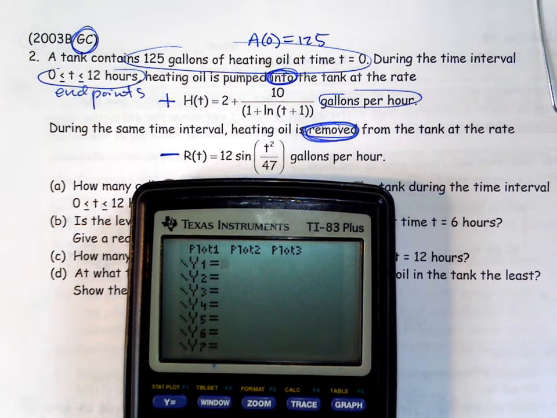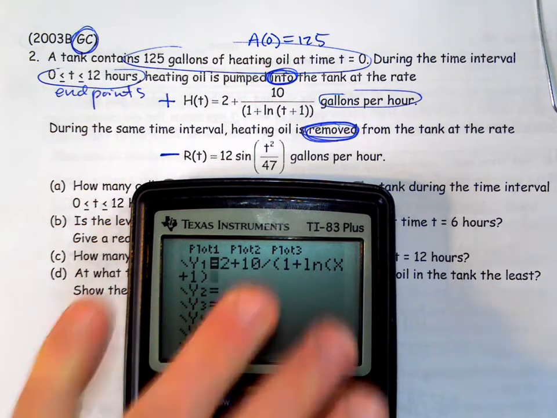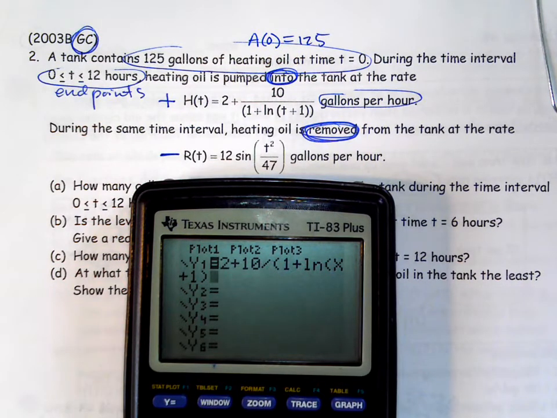So I'm just going to put them in order here, 2 plus. Be careful when you enter this. You definitely need some parentheses to ensure order of operations. You need parentheses around the whole denominator. And we're putting X's for the T's. There are parentheses built into the natural log too. Close them, close parentheses on the bottom. Don't forget the 2 plus at the front.